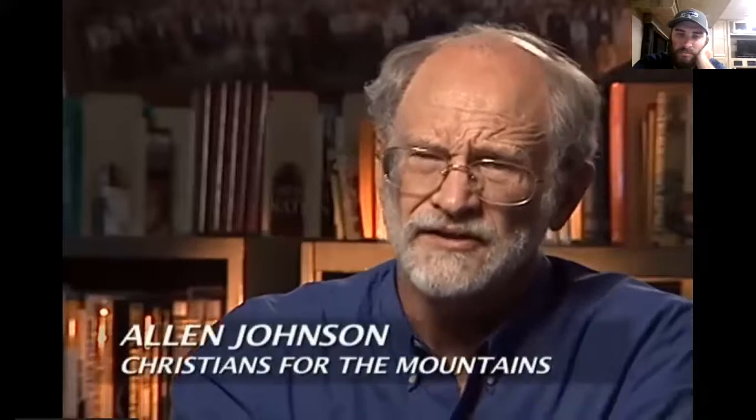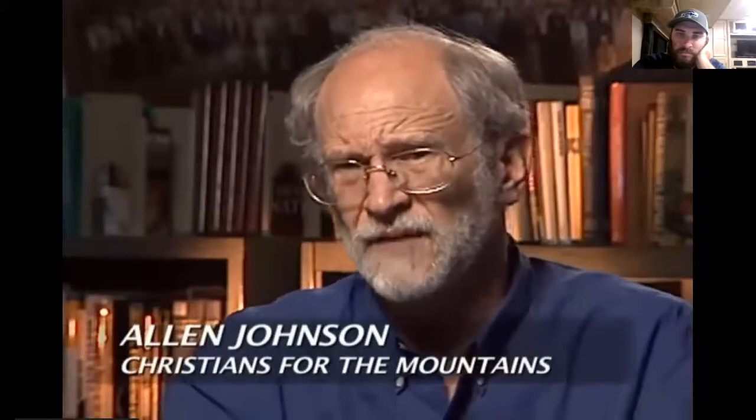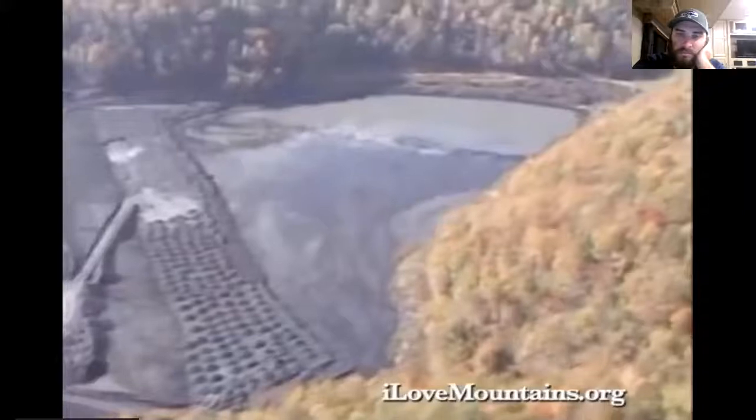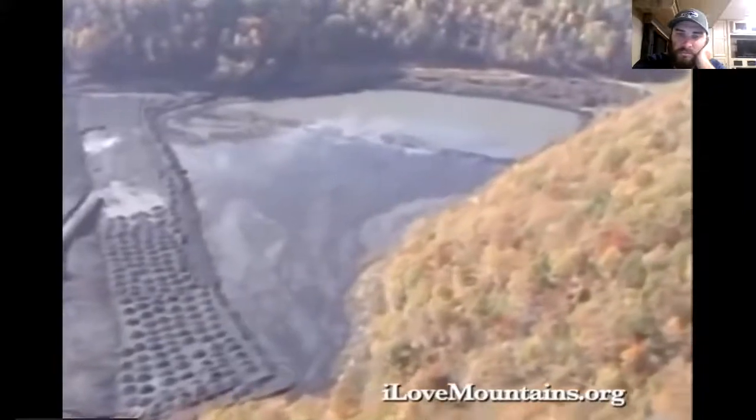It's providing cheaper energy for our society, cheaper costs, big profits for coal companies, a few people are getting jobs, but it's a one-shot deal. And those mountains and those streams are not going to really recover. And it's breaking covenant with God and creation.